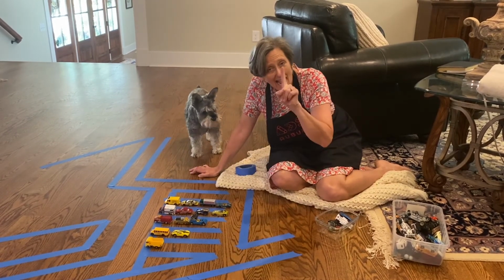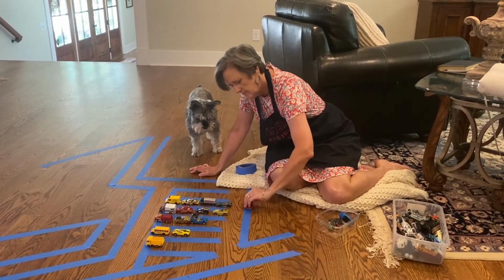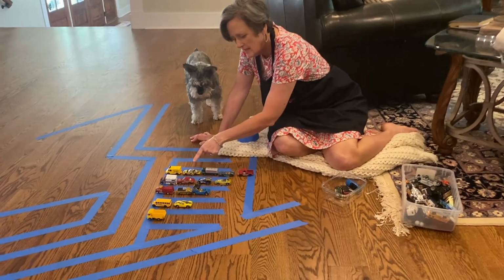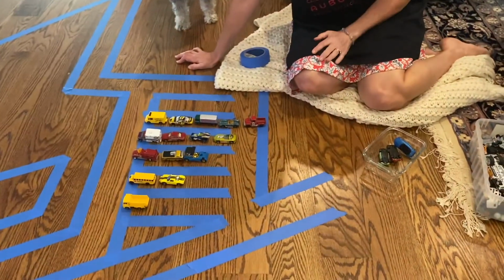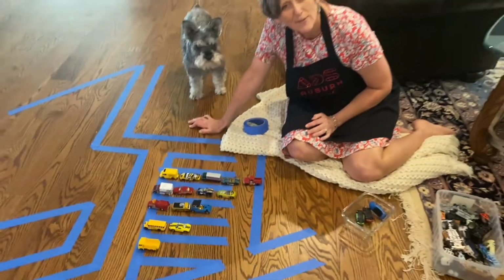The rule is to add 1. Let's do it. And 4. Do you see how my pattern's growing? I have 1, 2, 3, 4, 5. There's our growing pattern. Hey, thanks for playing with us today.